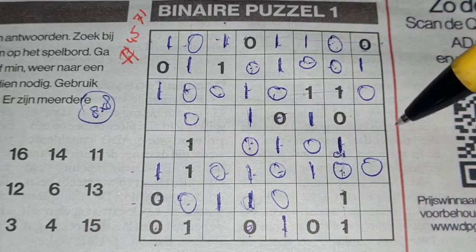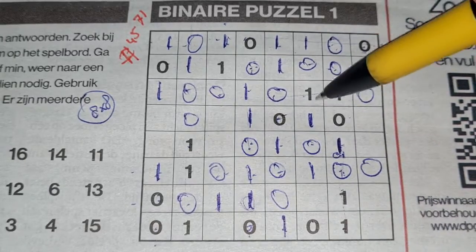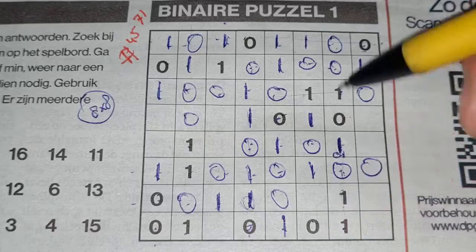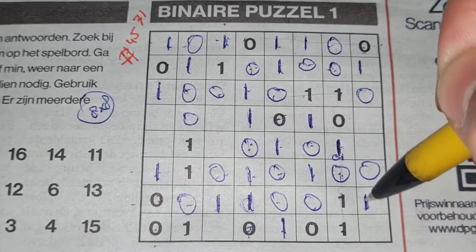Okay. 1, 2, 3, 4 1s, so the rest are 0s. 1, 2, 3, 4 0s, so the rest are 1s.